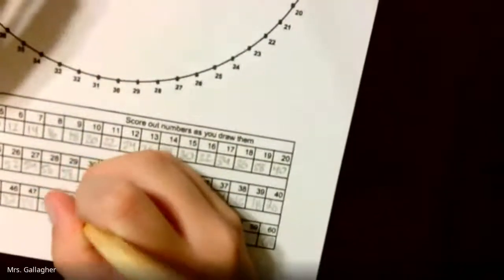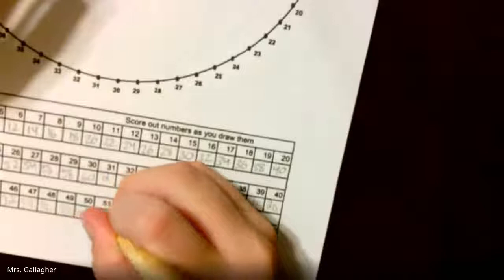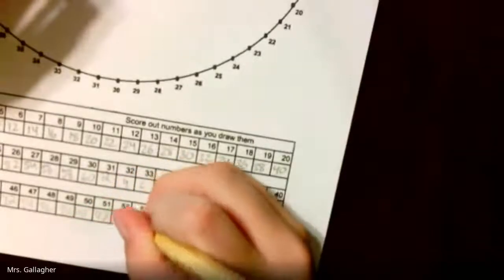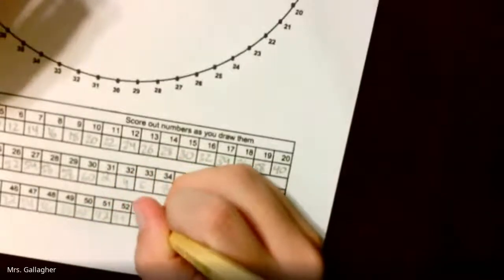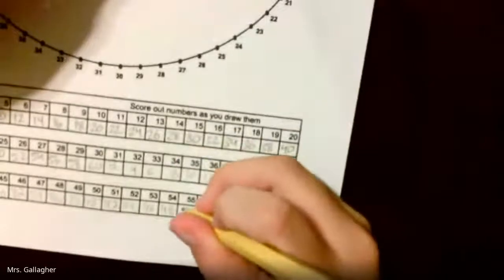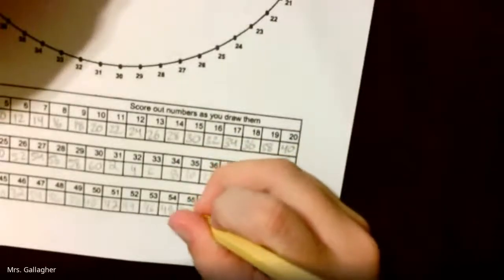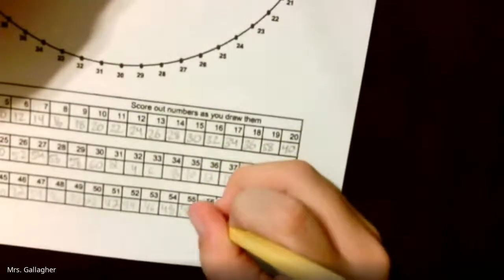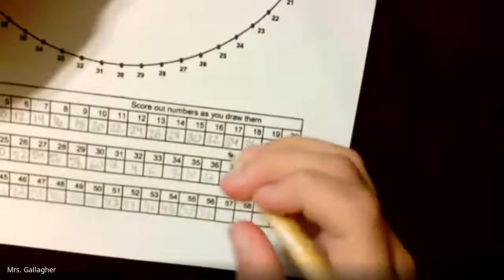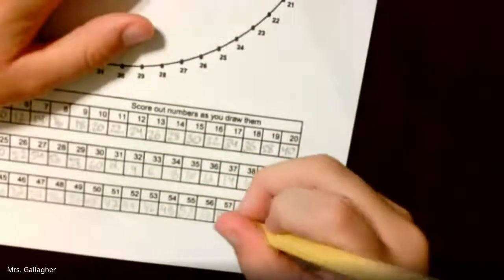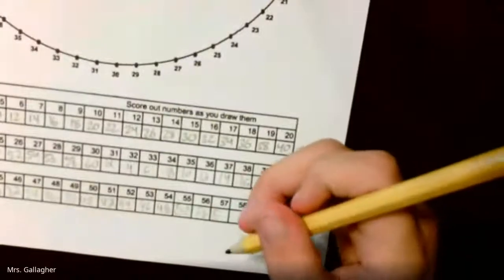And then basically what we're going to do is take a ruler and connect together each number with its double. Now, by doing doubles, this will create a great shape for Mother's Day.